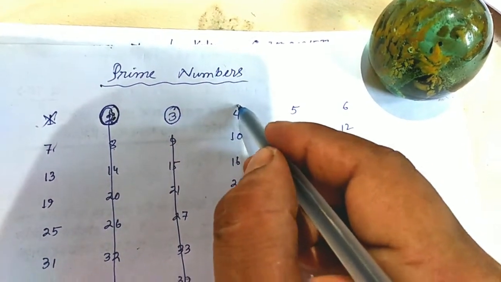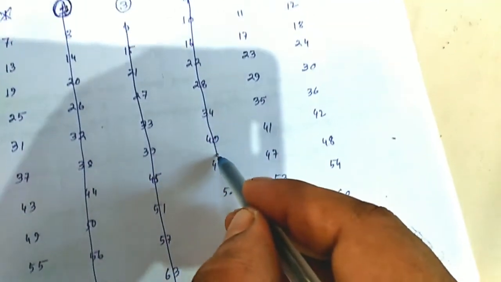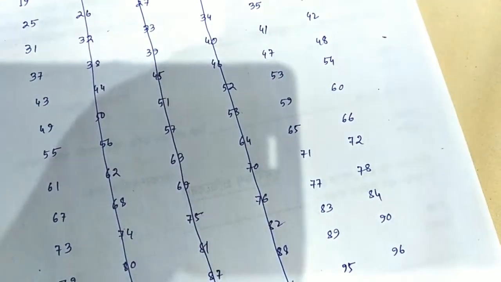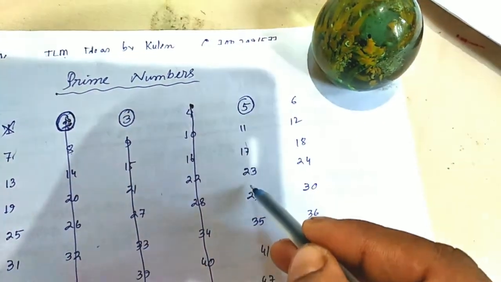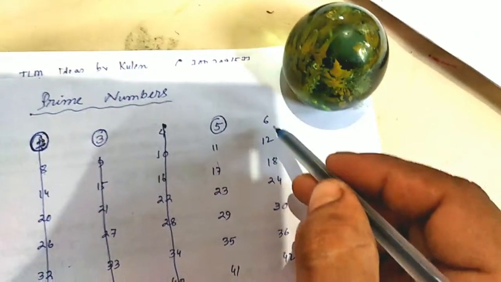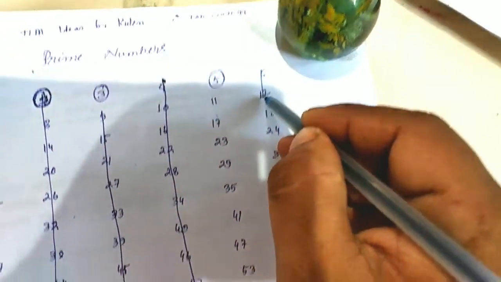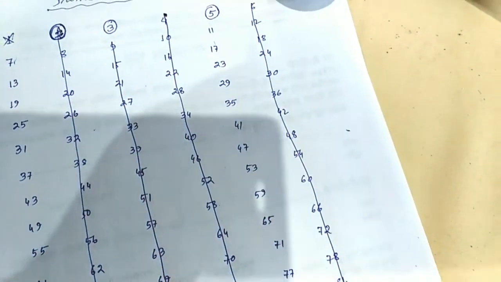4 is not a prime number, but by 4 and by 2, all these numbers are divisible. We can easily cut them. Come to 5. 5 is a prime number, but these numbers are not divisible, so let it be. We cannot divide all these numbers. By 6, all these numbers are divisible. It means the column is divisible by 6.